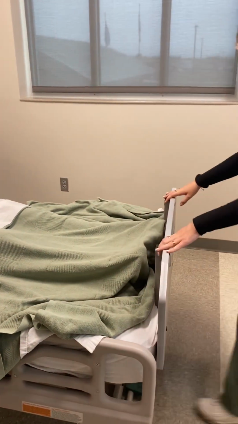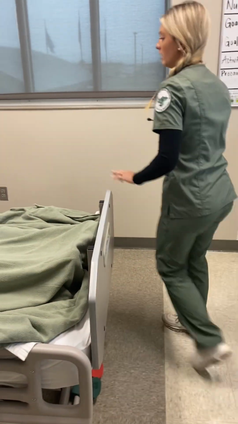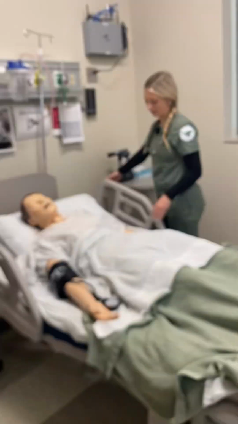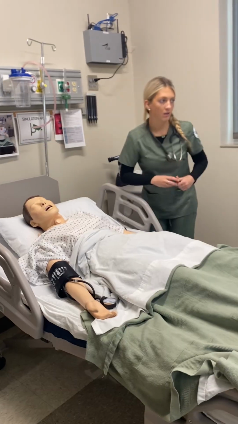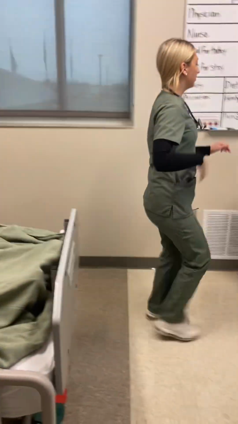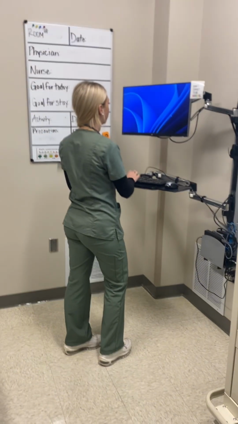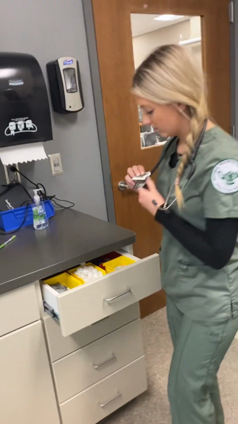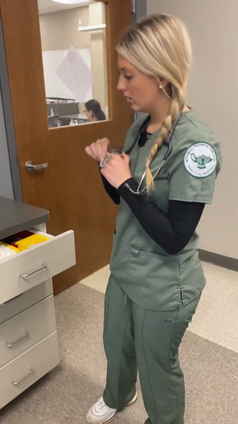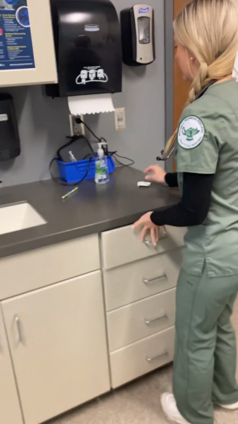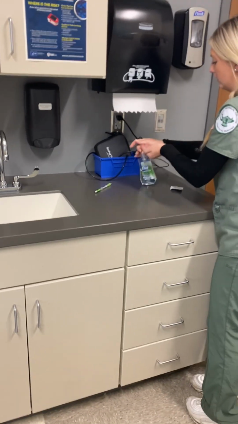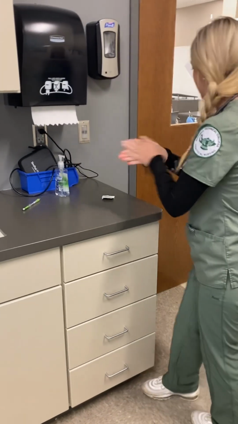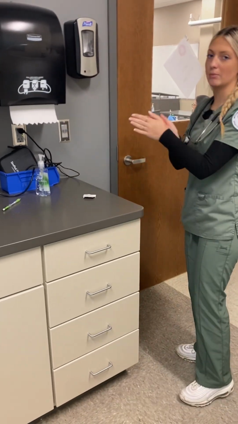I'm going to make sure the bed is locked. Good. I'm going to make sure your call light is in reach of you. I'm going to document on EHR. Okay, I'm going to wipe down my equipment with a wipe. Good. And then I'm going to sanitize my hands and exit the room, maintaining privacy.